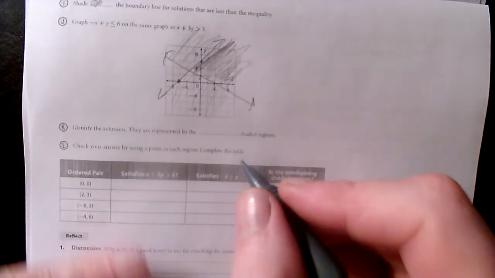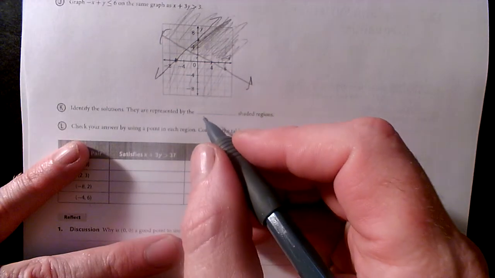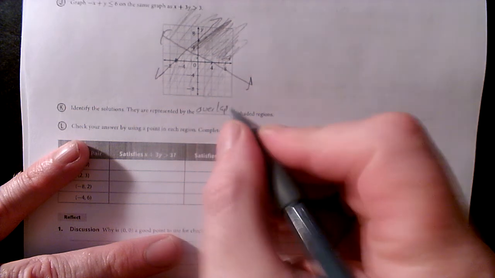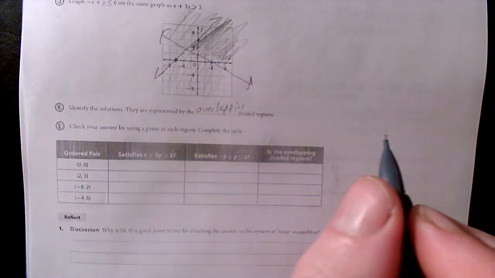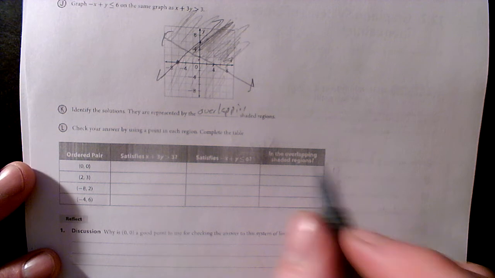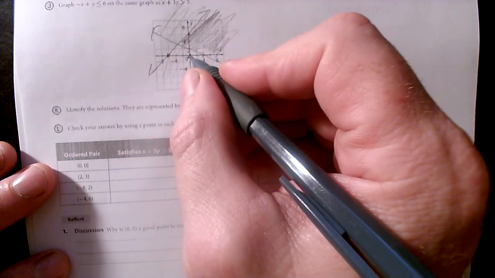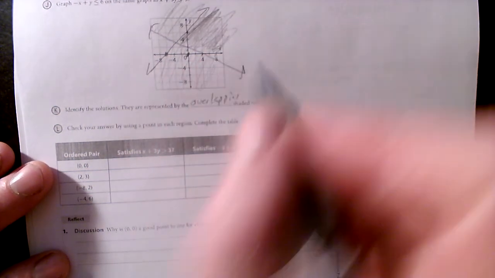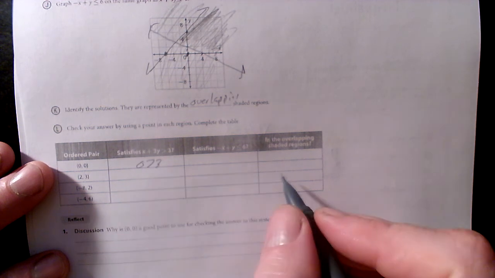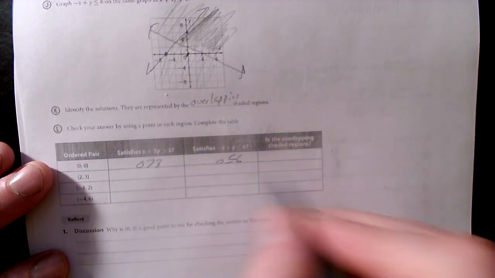Alright. So, identify the solution. They're represented by the overlapping, right? Where everything was shaded. Check your answers. So let's check 0, 0. 0, 0 should make one of them true because it's in this shaded region, but not that one. If I plug in 0, 0 here, I get 0 is greater than 3. That's not true. If I plug in 0, 0, I get 0 is less than or equal to 6. That's true.